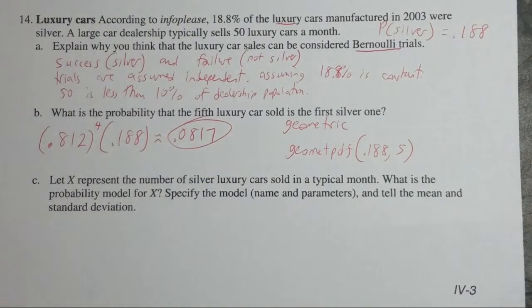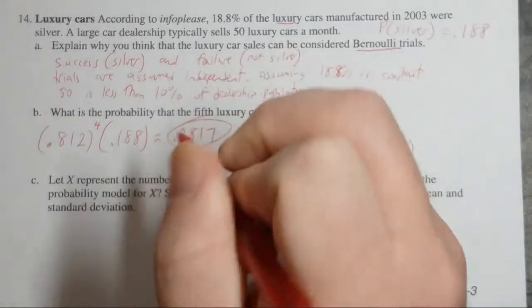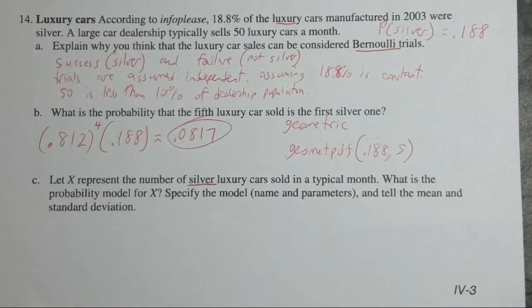Part C. Let X represent the number of silver luxury cars sold in a typical month. Now, 50 luxury cars are sold, but we're saying let X be the number of silver ones. What is the probability model for X? Specify the model and tell the mean and standard deviation.